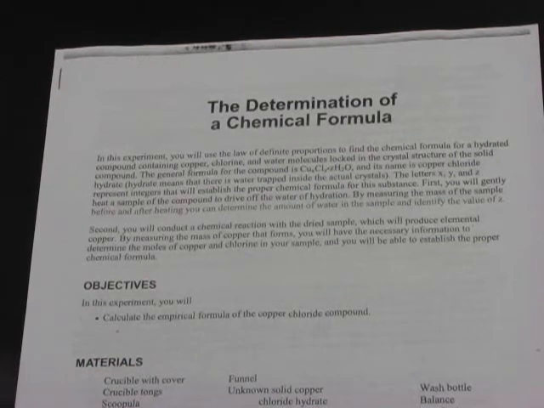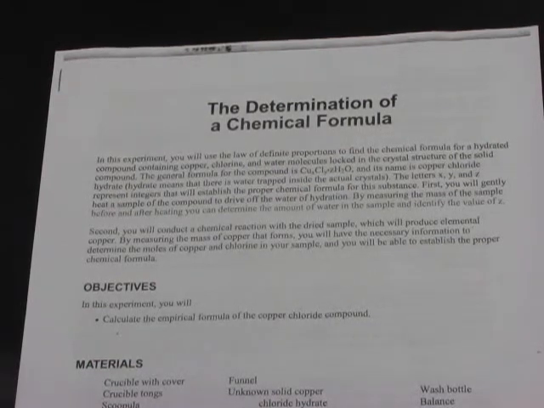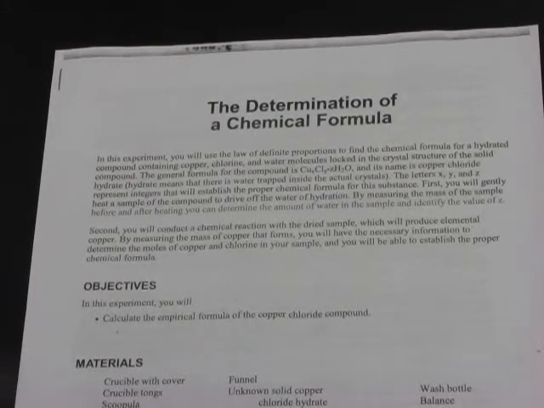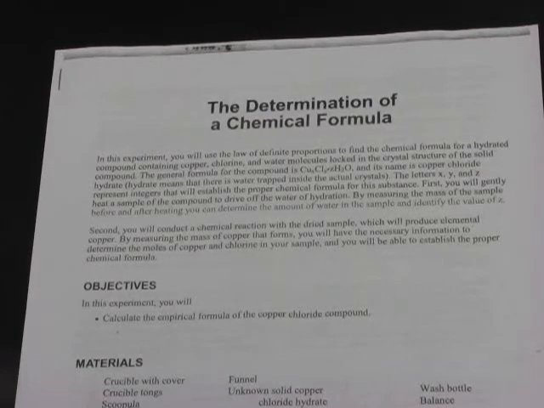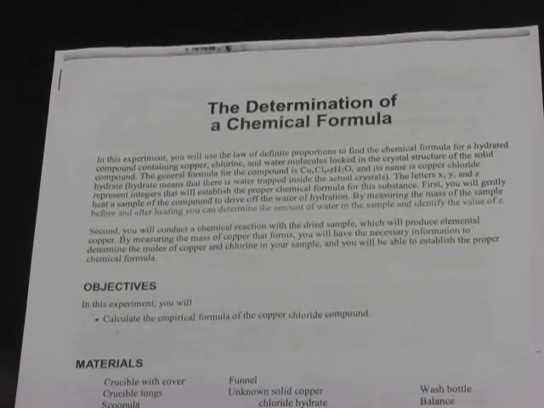The lab we will be completing is called Determination of a Chemical Formula. By reading the introduction paragraph, you will see that we will be determining the empirical formula of an unknown compound using laboratory data. It is important for you to watch these videos as they will contain important information about what we will be doing in lab, safety, and what equipment should be used.